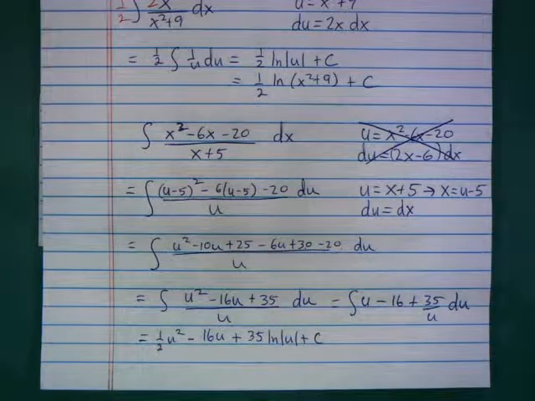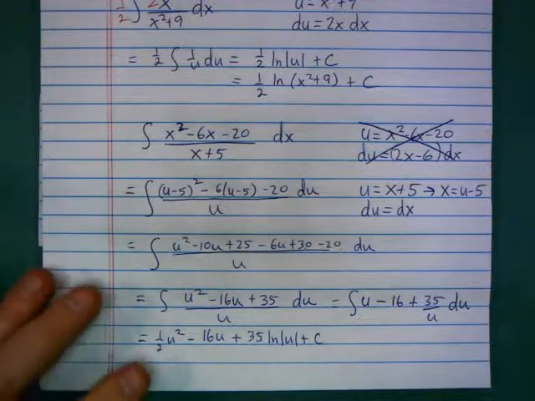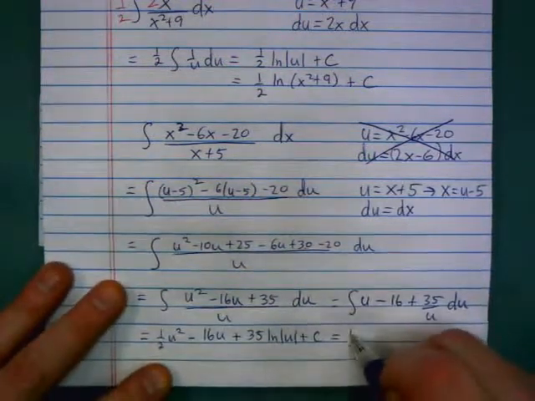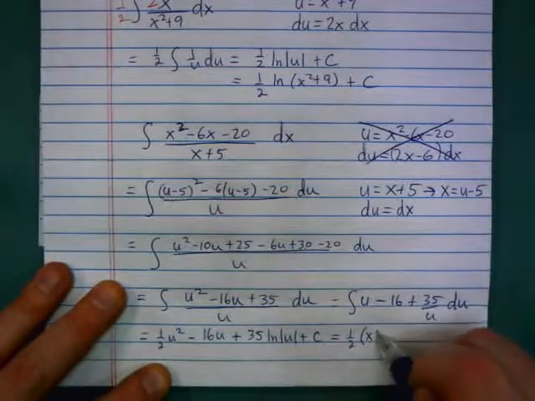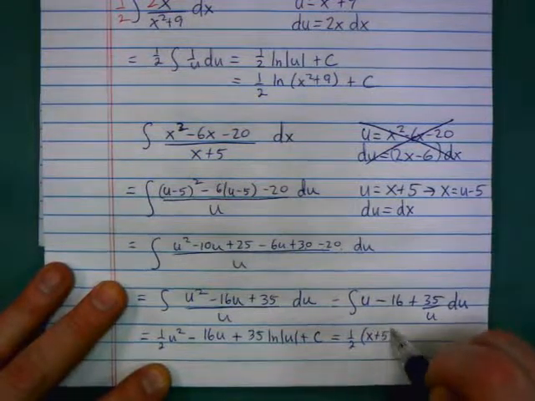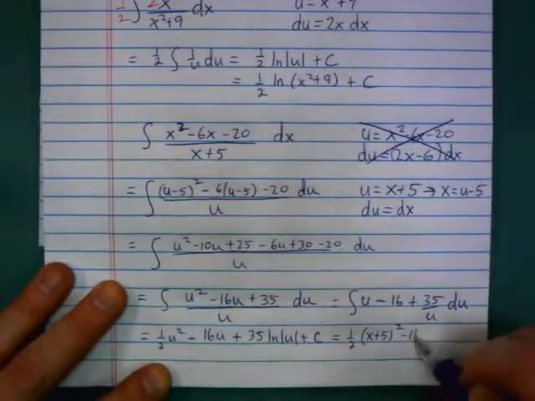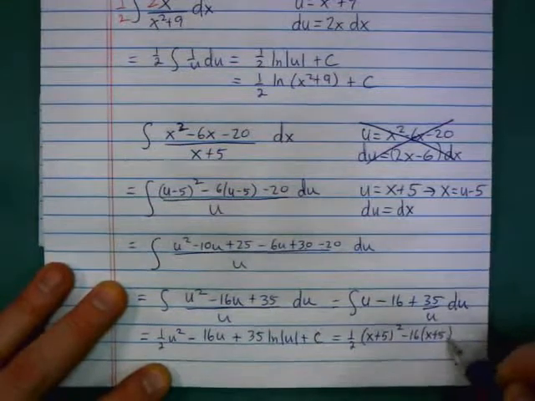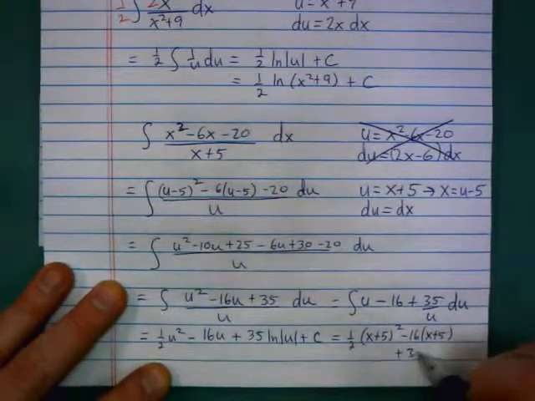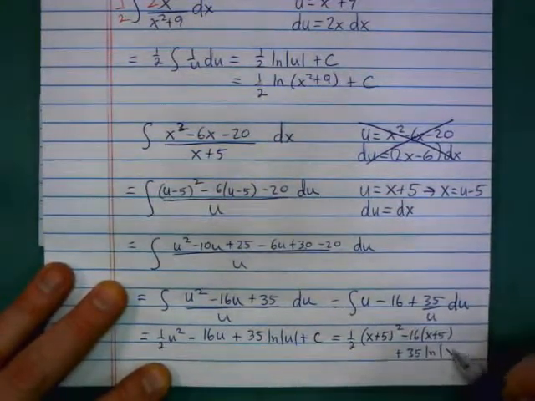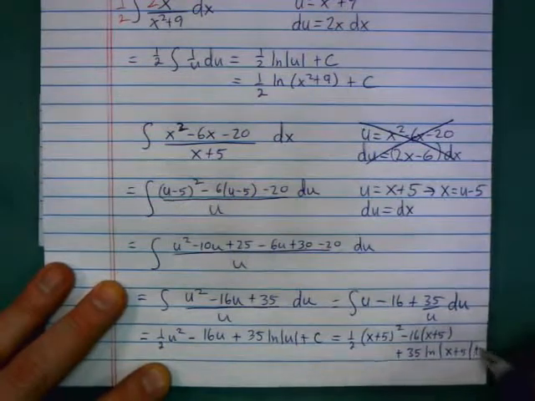And then there's only one step left. The last step is plug it in, plug x's back in. So the final answer looks like 1/2 times (x plus 5) squared minus 16 times (x plus 5) plus 35 ln absolute value of x plus 5 plus c.